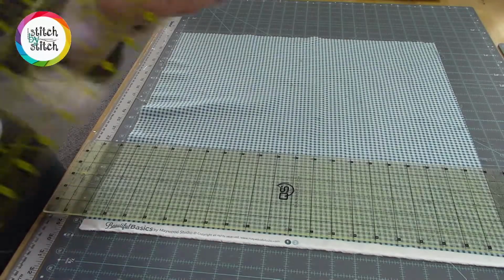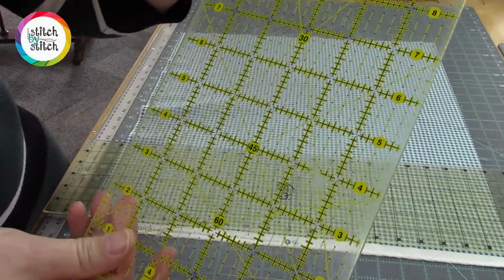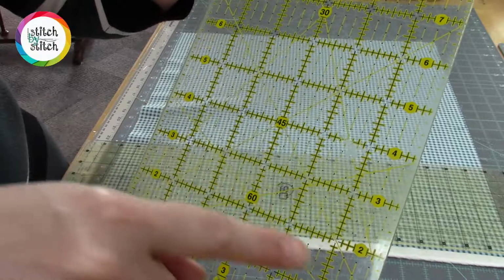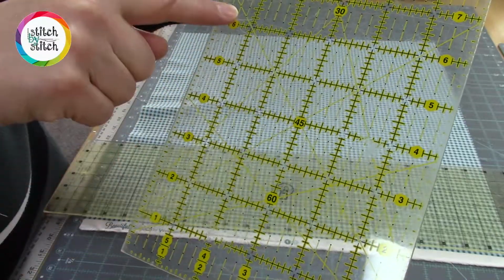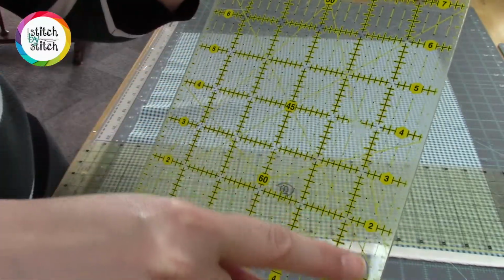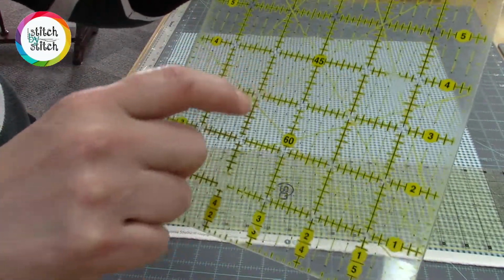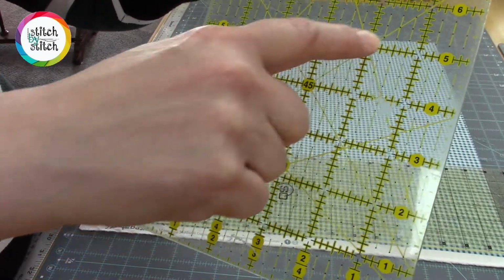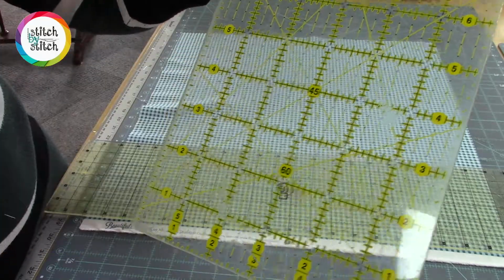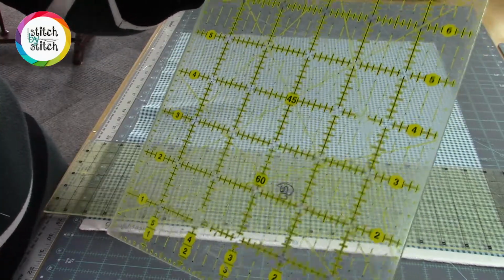And so on your ruler, I'm going to switch to the close-up view of things here. On your ruler, that's going to show up as the 45-degree line right there. And that's our 45-degree line, and here it is in the other direction. And the dotted line on this ruler, the yellow line, actually passes through that 45-degree circle that's in the middle there. And so that's our bias guide.